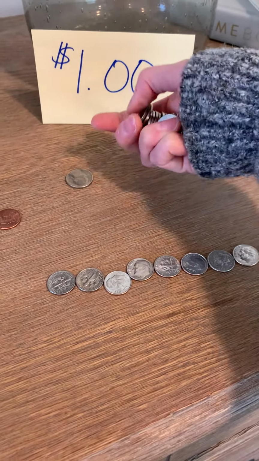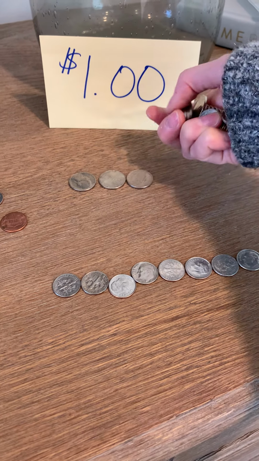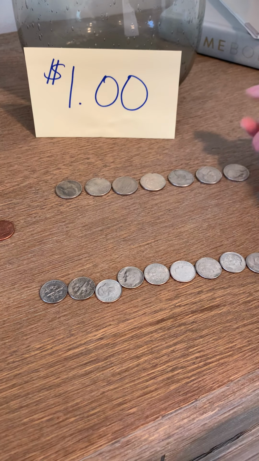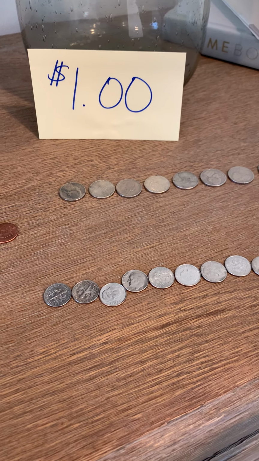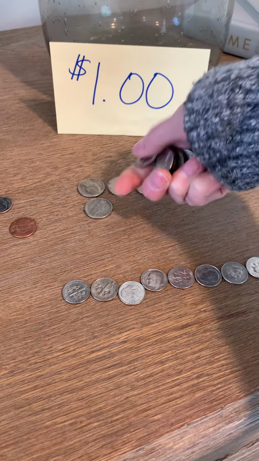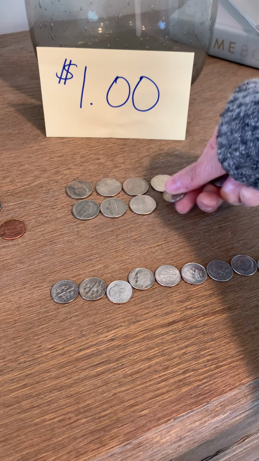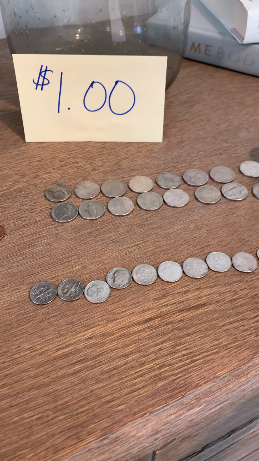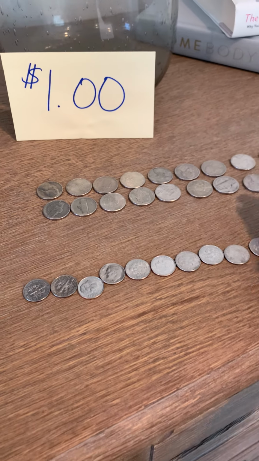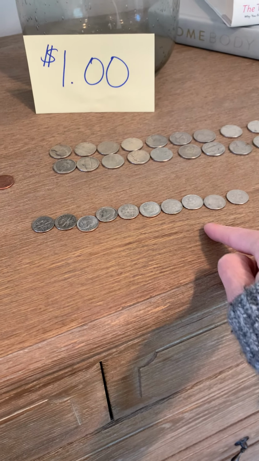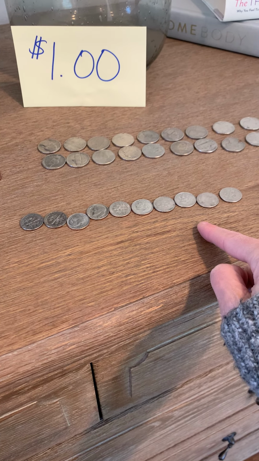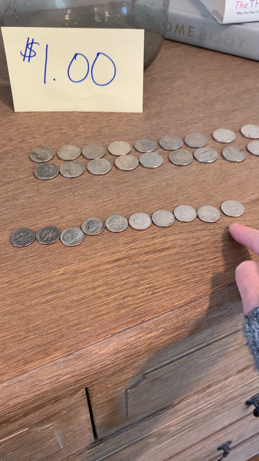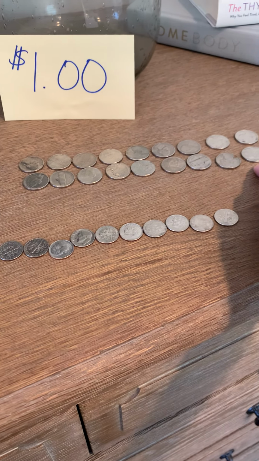Let's see. 1, 2, 3, 4, 5, 6, 7, 8, 9, 10, 11, 12, 13, 14, 15, 16, 17, 18, 19, 20. Wow. So that's double the amount of my dimes. So 4 quarters equal $1. 10 dimes equal $1. 20 nickels equal $1.